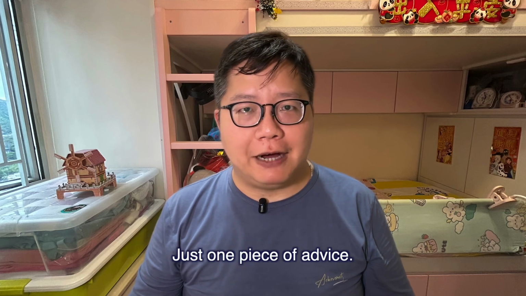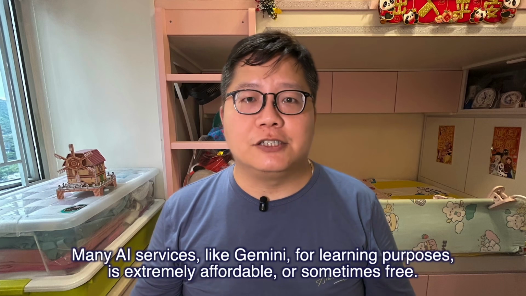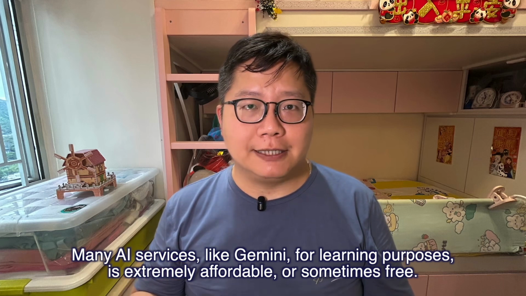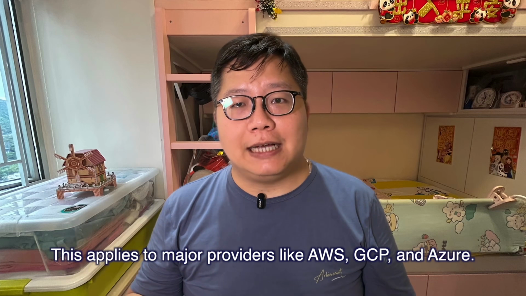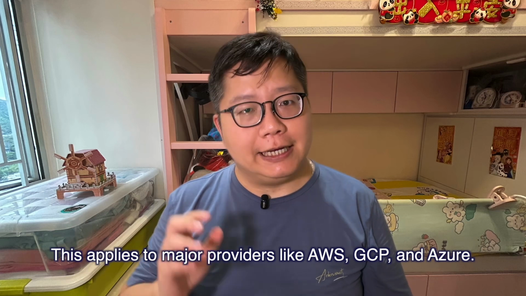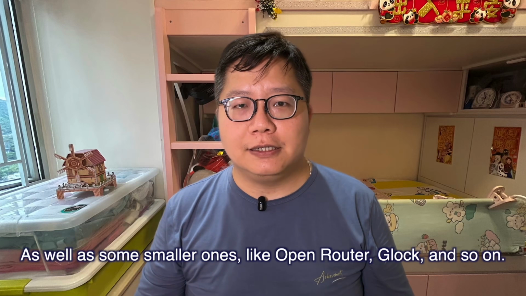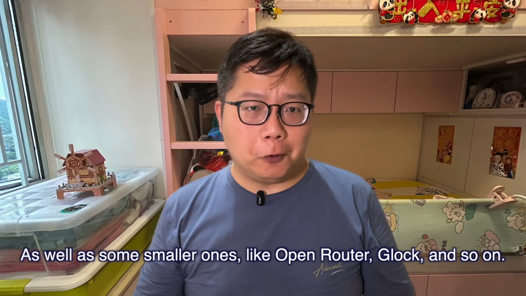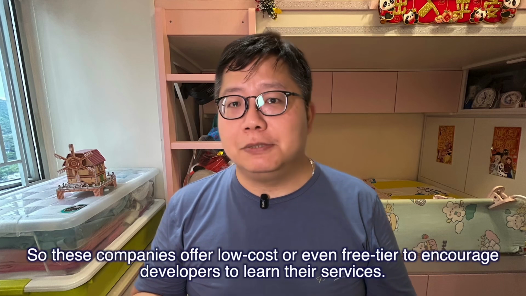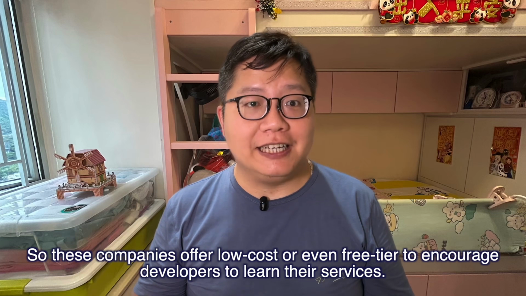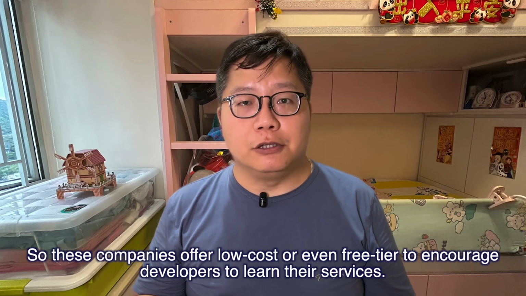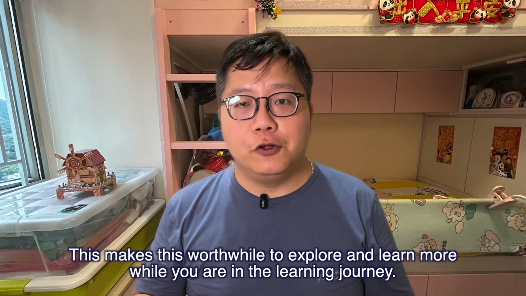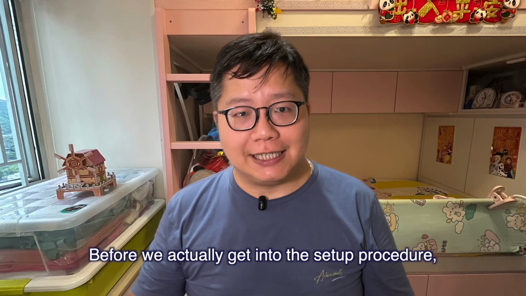Just one piece of advice: many AI services like Gemini, for learning purposes, are extremely affordable or sometimes free. This applies to major providers like AWS, GCP, and Azure, as well as some smaller ones like OpenRouter, Grok, and so on. These companies offer low-cost or even free tiers to encourage developers to learn their services. This makes it worthwhile to explore and learn more while you are on your learning journey.